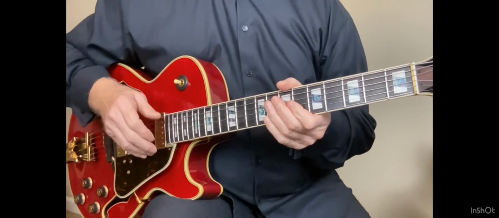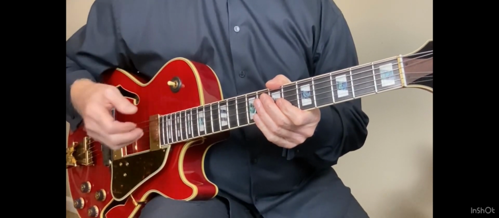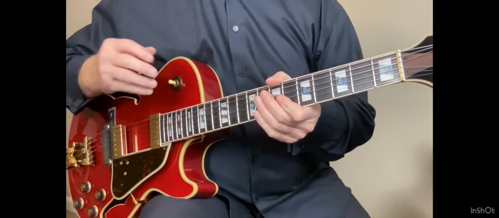All right, super cool. Now, start playing with the Dorian mode in all kinds of variations with Moondance.